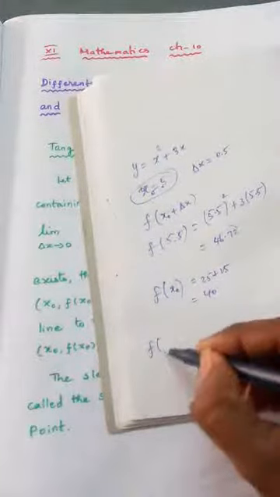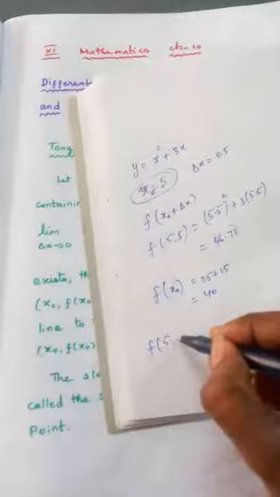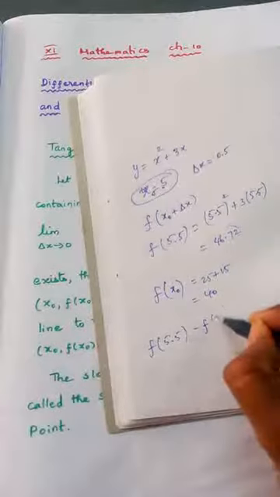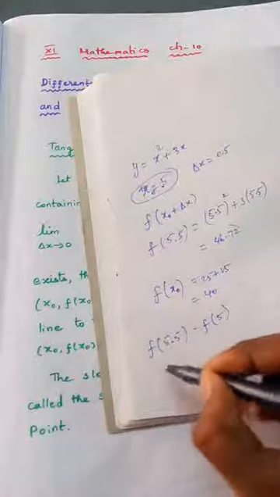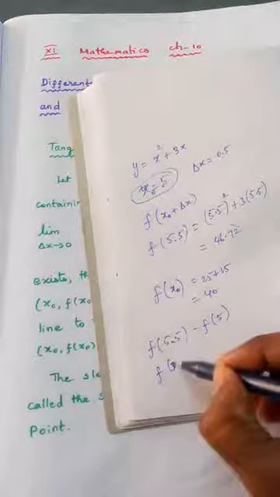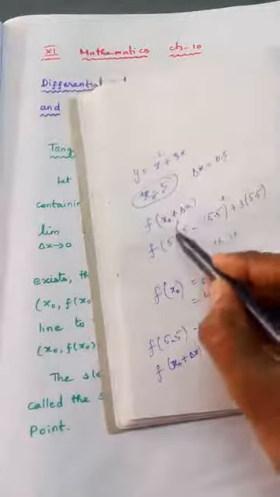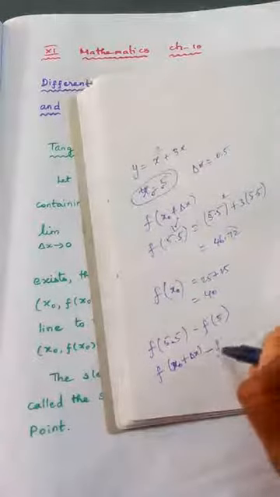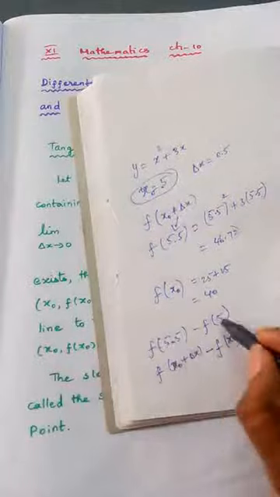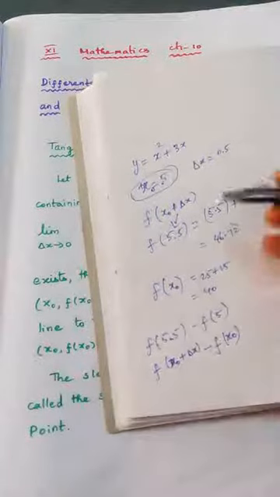Now I am doing this, f of 5.5 minus f of 5. Actually, what is this? F of x naught plus delta x, that is 5.5, minus f of x naught. Try to understand what I am trying to say.